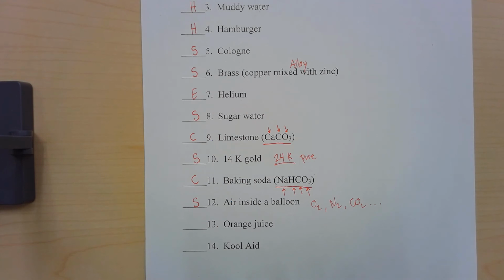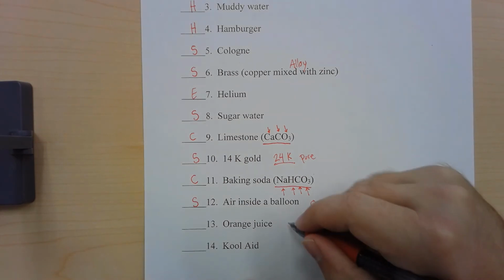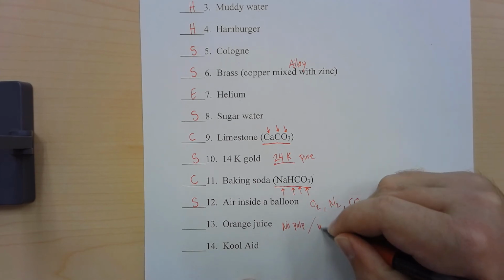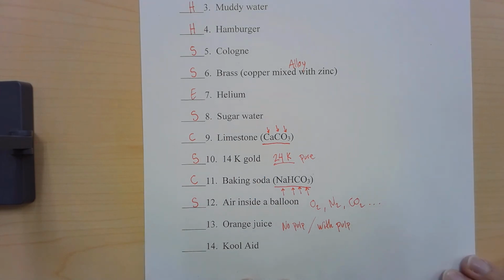Number 13, orange juice. Now this one is a little tricky. I have had debate with students about this one, and I've just decided to go with both answers. Orange juice, whether you like it to have no pulp or to have some pulp or a lot of pulp, does change the way that we look at it. So let's say no pulp or with pulp does change it, right?